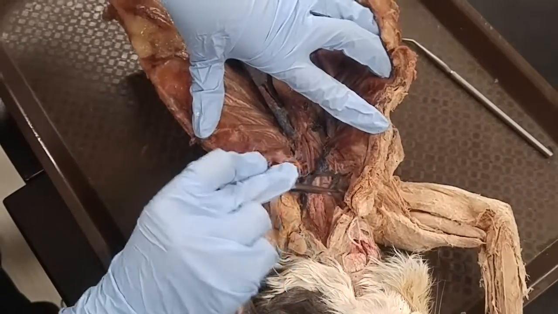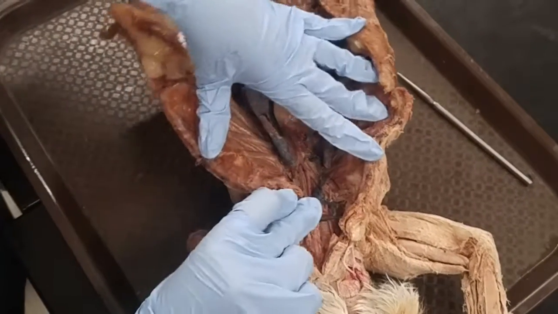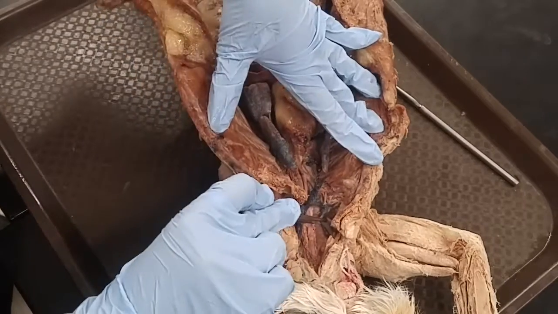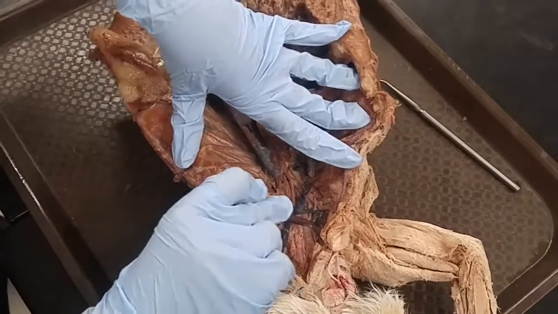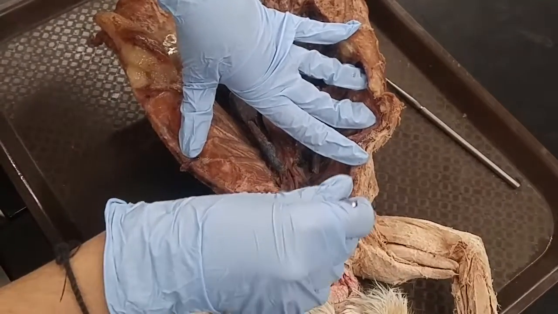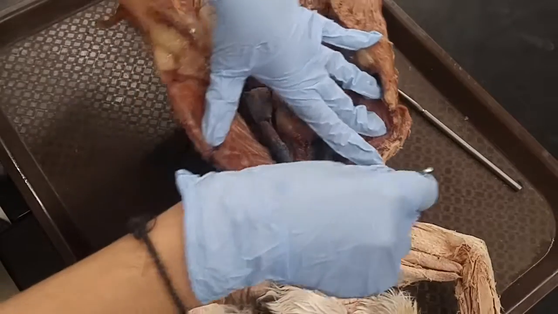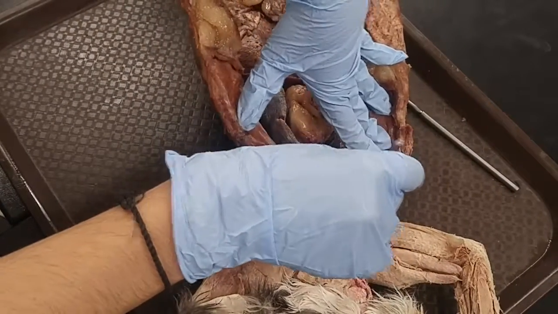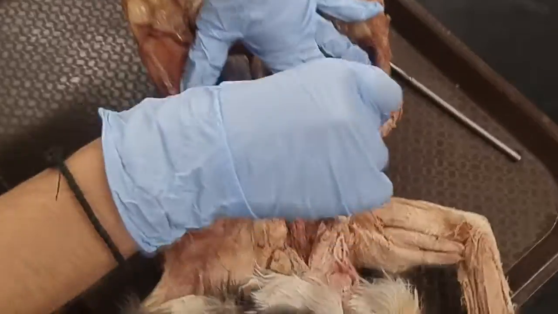So the one that goes up towards the neck is going to be your external jugular. So this one that I'm holding is the right external jugular. The vein that goes out towards the arm, that is the subclavian vein. So this one that I'm holding here is the right subclavian.